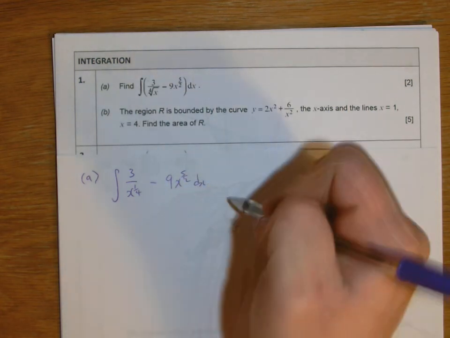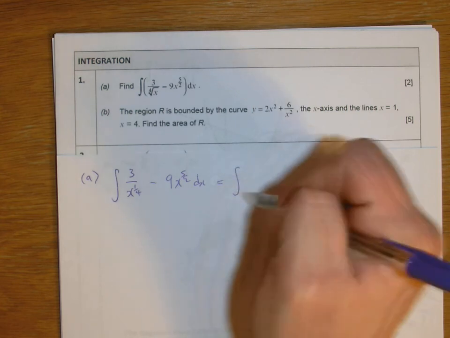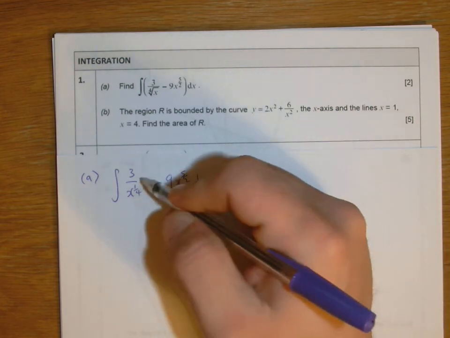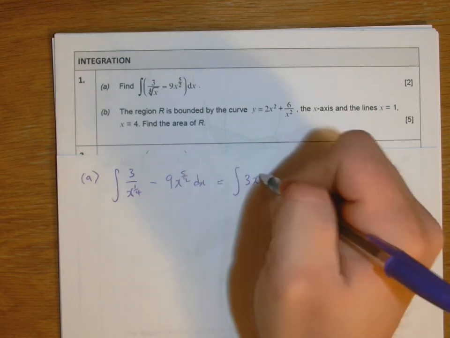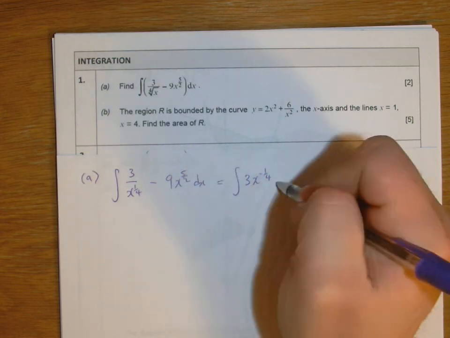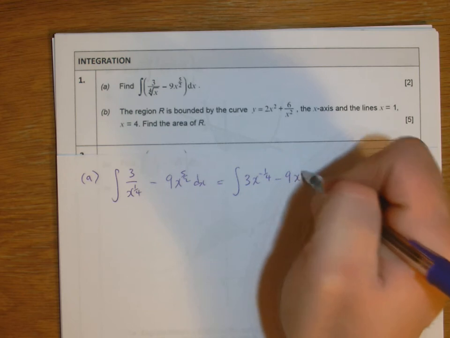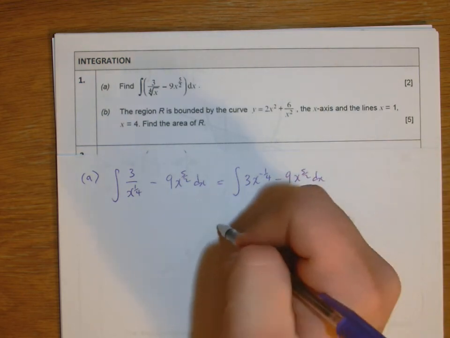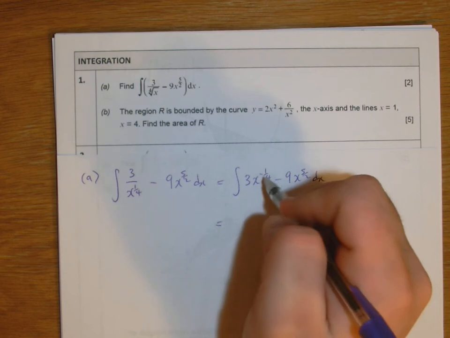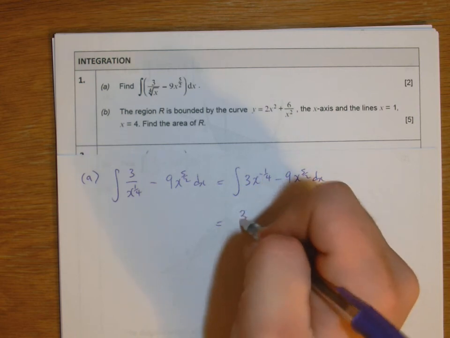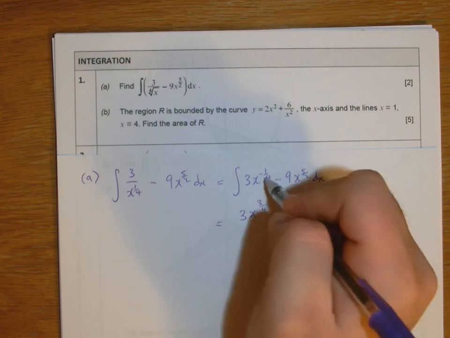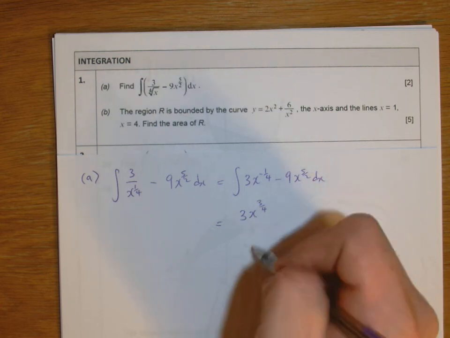And again, just before I integrate, I'm going to rewrite this as the integral of 3 x to the power minus 1 quarter, take away 9 x to the power 5 over 2 dx. Then when you integrate, we add 1 to that power, so that will become 3x, add 1 to that, you get 3 quarters. So minus a quarter, add 1 is 3 quarters.